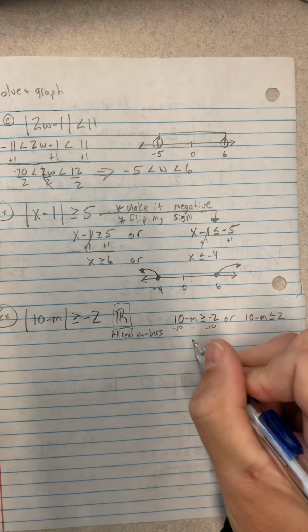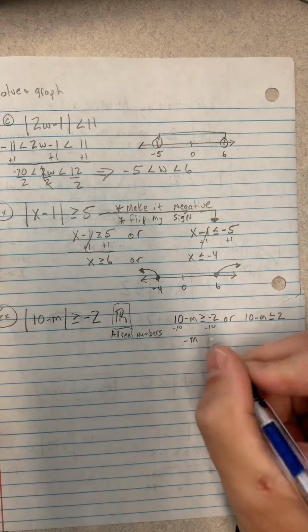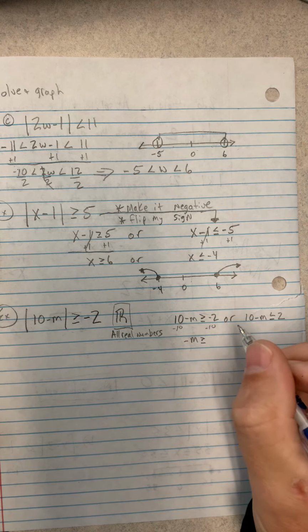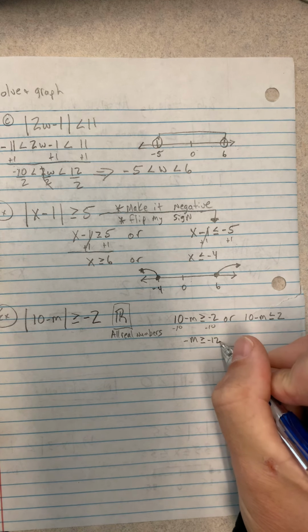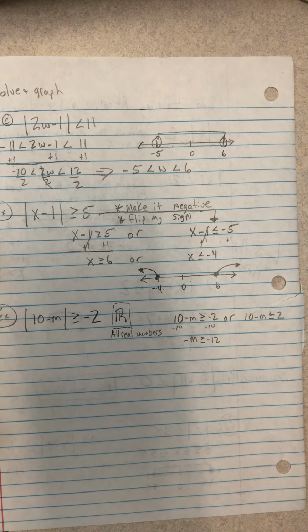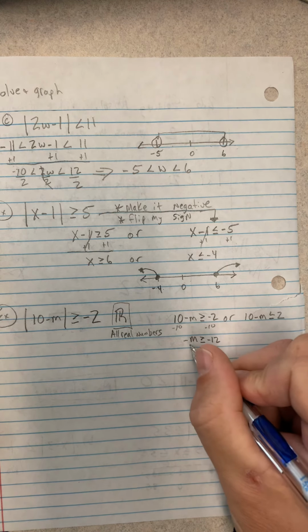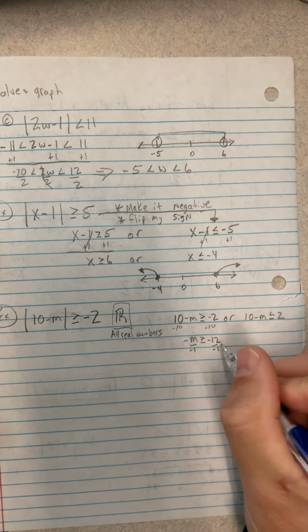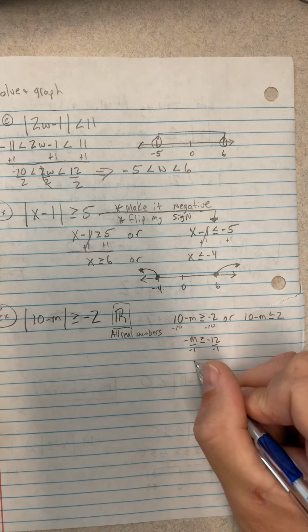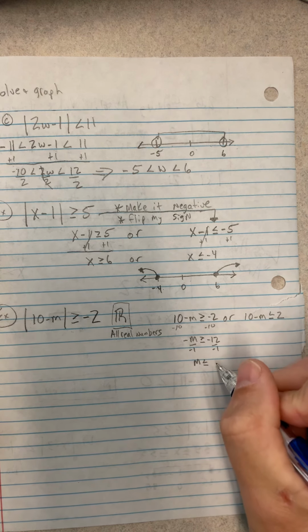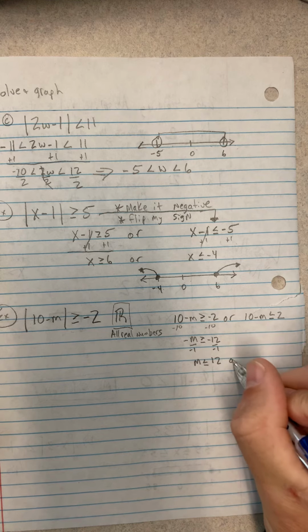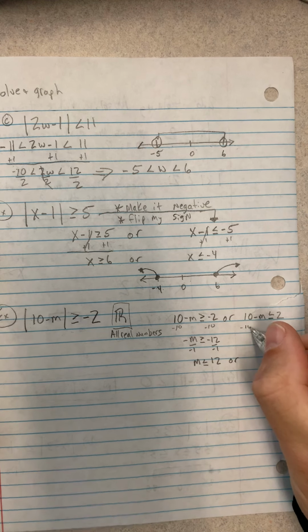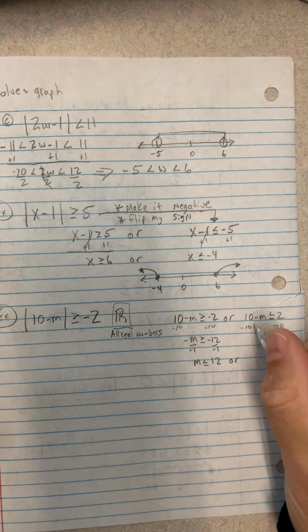So if I subtract 10, I have negative m is greater than or equal to negative 12. I would have to divide by a negative 1 here, and if I divide by a negative, I flip my sign, so m is less than or equal to a positive 12. Same steps over here.